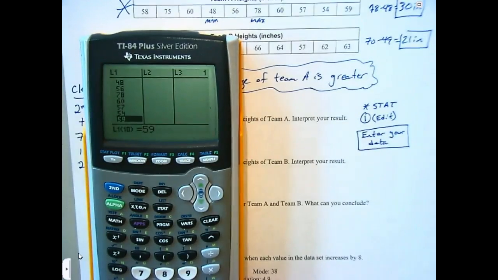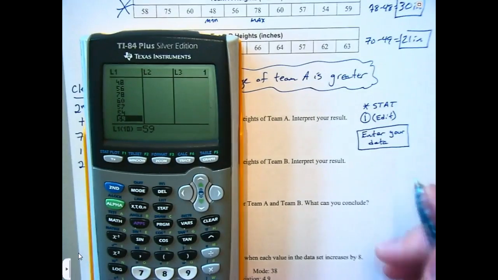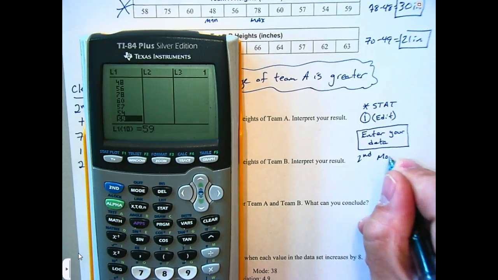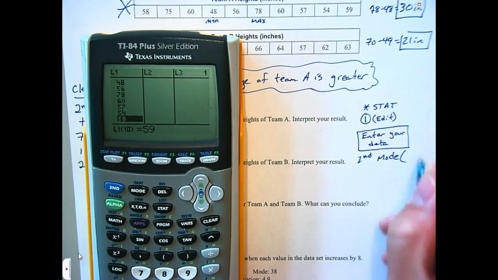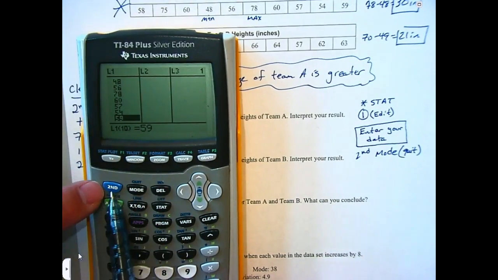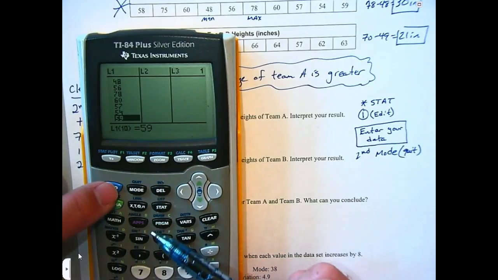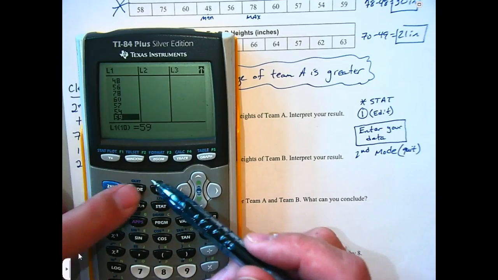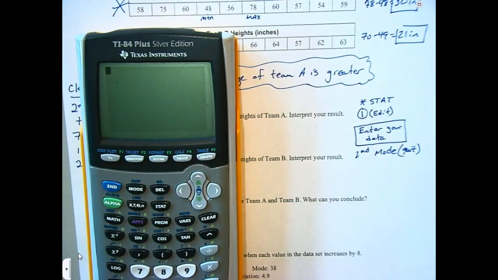After you get them entered, you go second mode. What is second mode? It is quit. Notice when you push the second key, it activates everything in that color. So when I push second, it activates the quit above mode. So if I push mode, it quits and brings you back to the home screen.